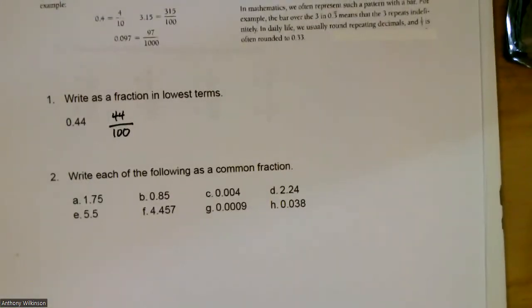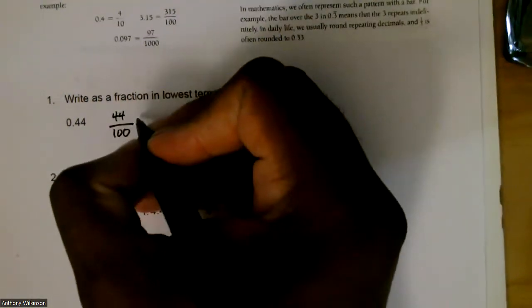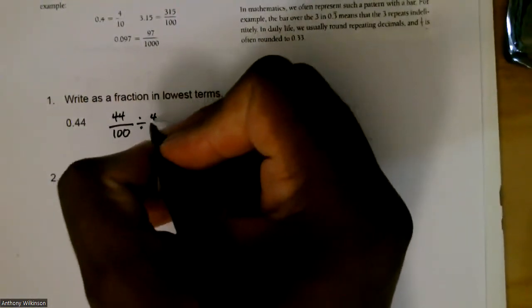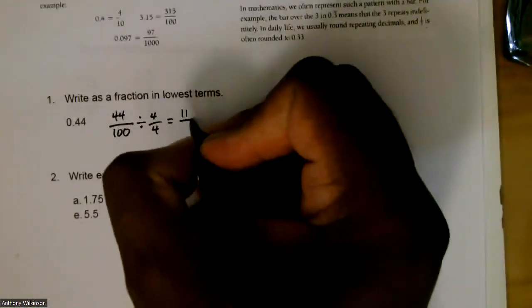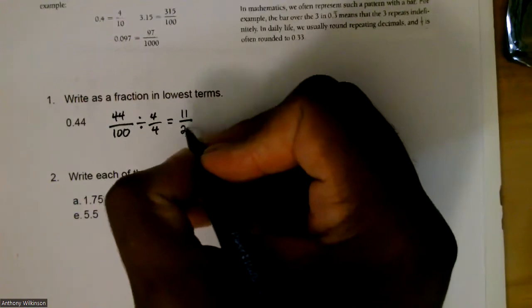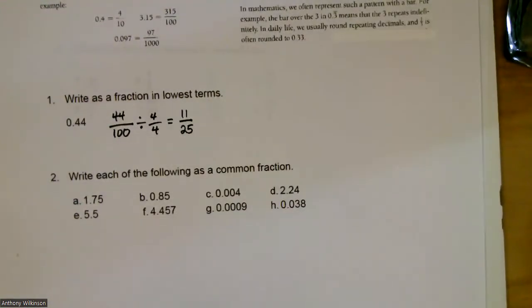So it'll be 44 over 100. But in simplest form, or in lowest terms, we need to simplify that by dividing the numerator and the denominator by the largest number that can go into both. It'll have to be 4. So 4 goes into 44 11 times, and 4 goes into 100 25 times. So 0.44 as a fraction in lowest terms will be 11/25.